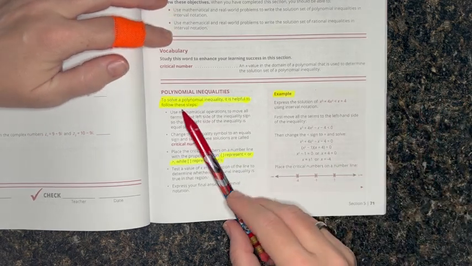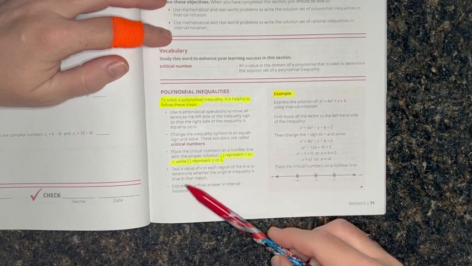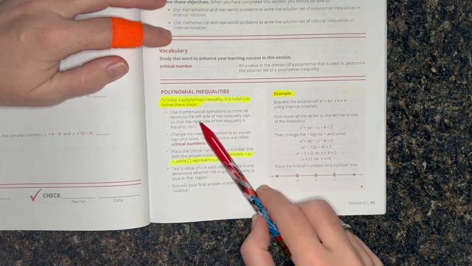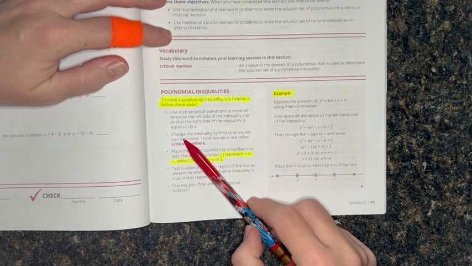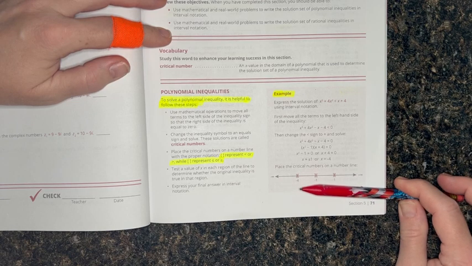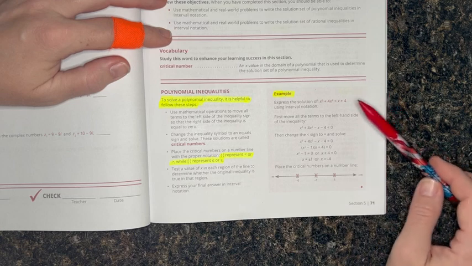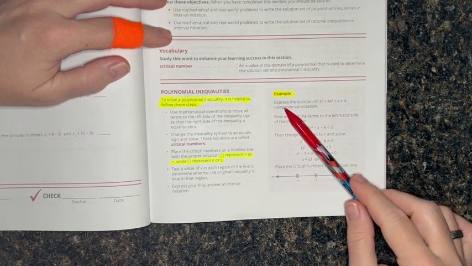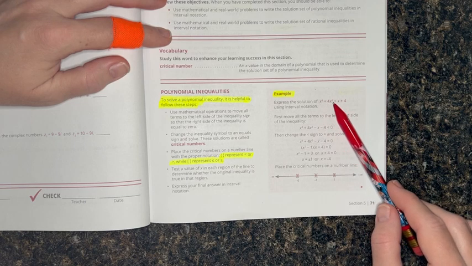Well, it says to solve a polynomial inequality, it's helpful to follow these steps. Use mathematical operations to move all the terms to the left side of the inequality sign, so the right side of the inequality is equal to 0. We are going to follow this example as I read, okay? Although it goes on to the next page, so we can only do so much following, but that's our goal here.